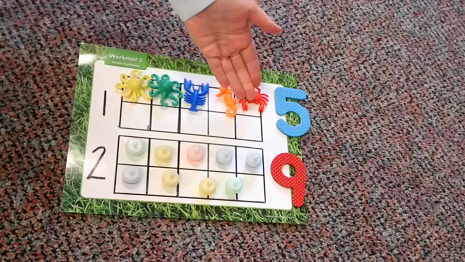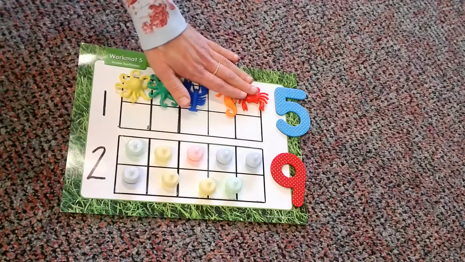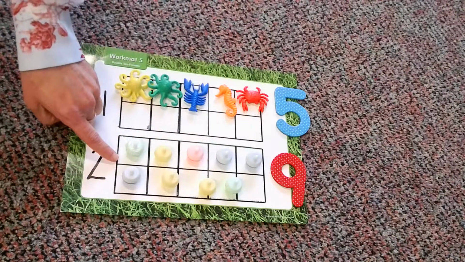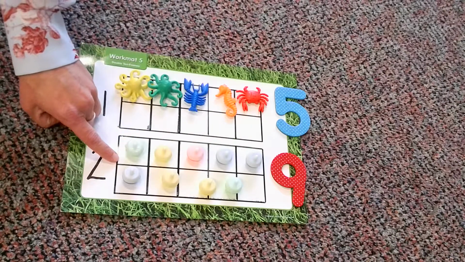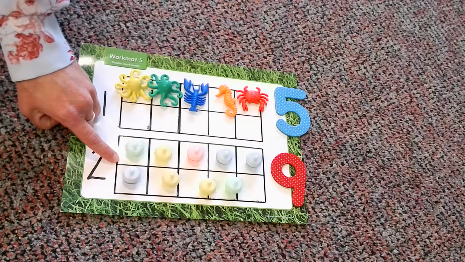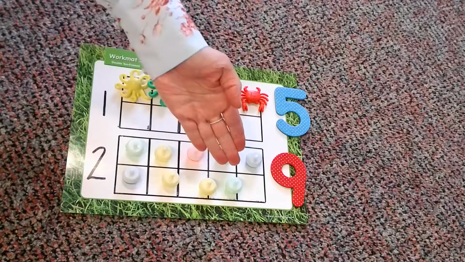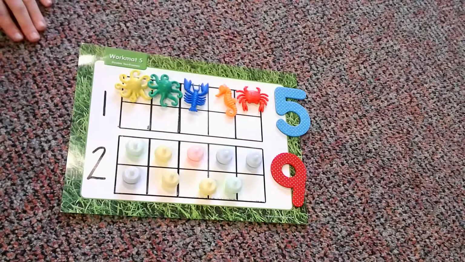So we're looking, here's our 5. It only fills up the first row. When you're looking at the number 9, as you can see, it fills up a lot more squares on our 10 frame. And it actually goes into the second row. It's almost finishing, so it's very close to 10. So in this case, the number 9 is going to be our greater or larger number. As I said, not as in size, bigger, but as in value. It's worth more.